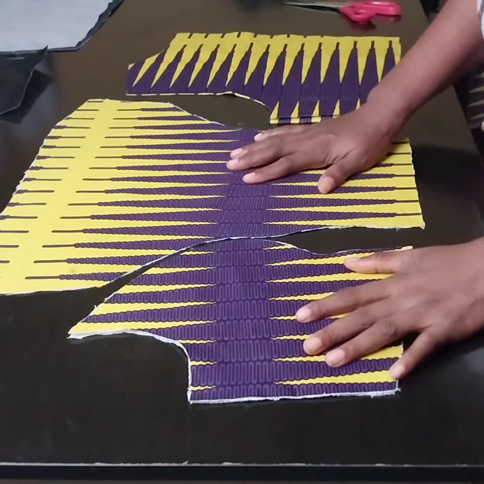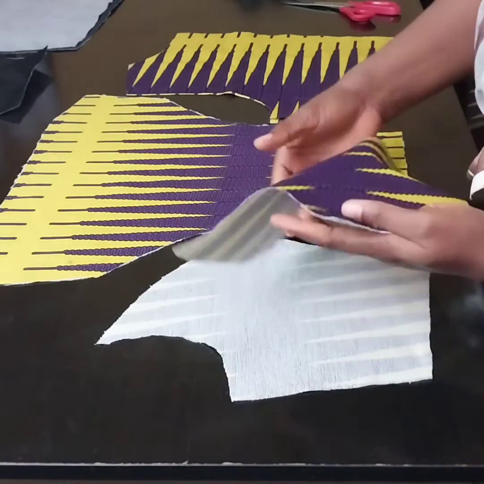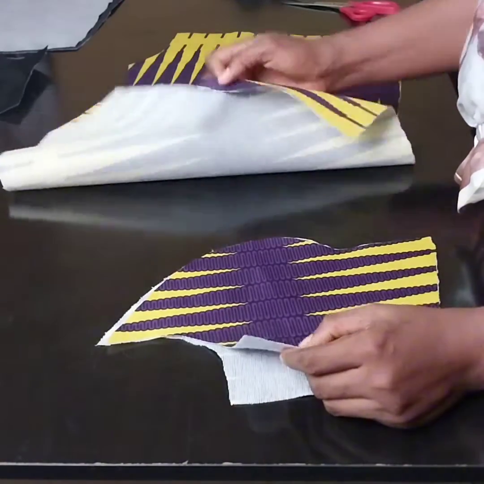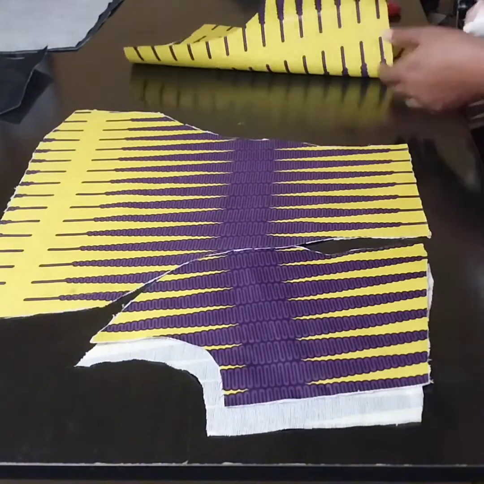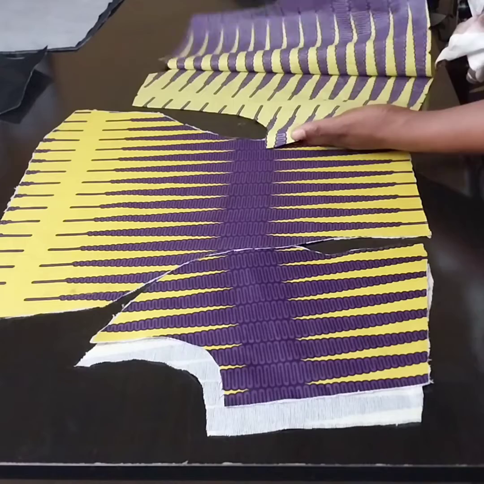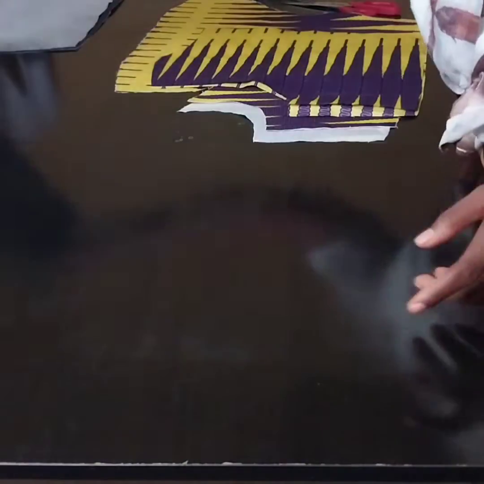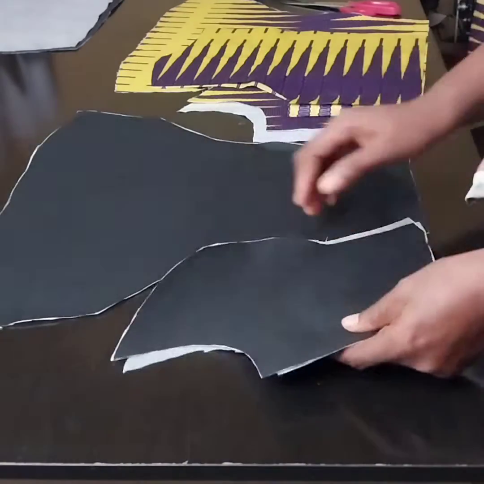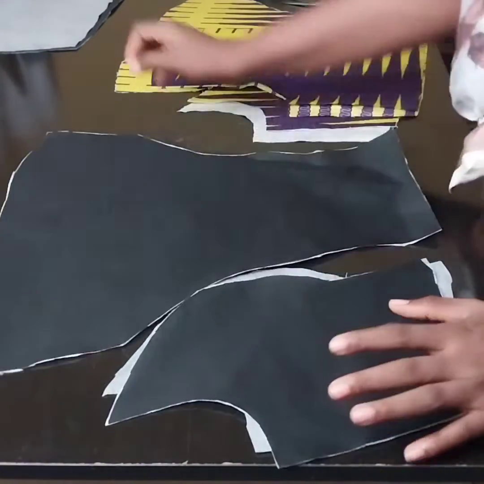So this is the main fabric. I ironed a stay on the front main fabric, as you can see. And for the back main fabric, I did not iron anything on it. It's only the plain fabric. And this is the lining. I ironed a paper stay on the lining on the front fabric and the back fabric.